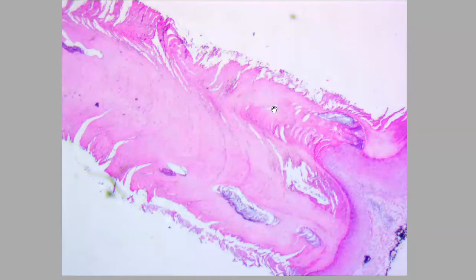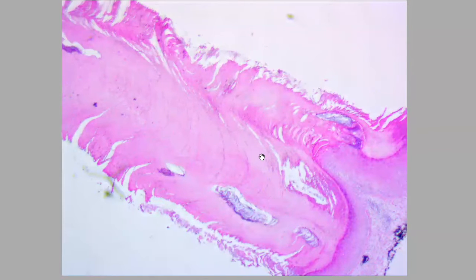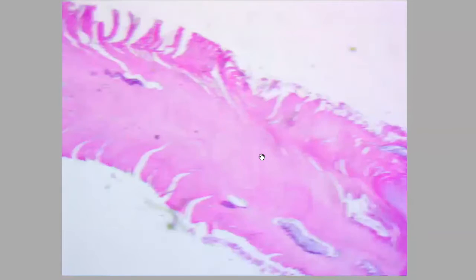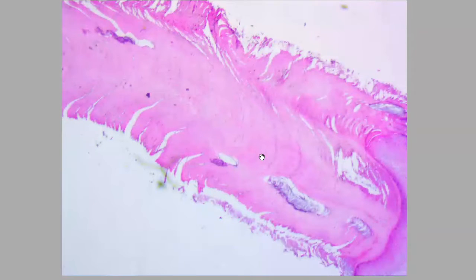And sometimes they produce very big amounts of keratin, as we can see here. This is all keratin, and we call this the cutaneous horn. So you can see how long or how big this horn is, and it's all formed by keratin.